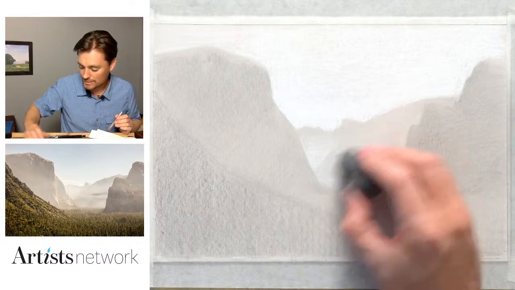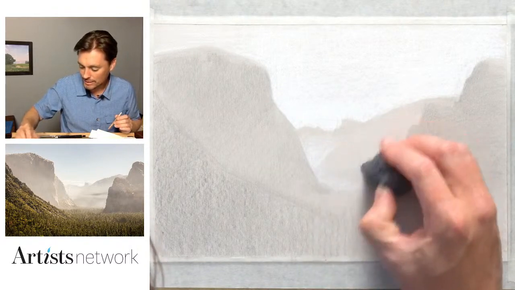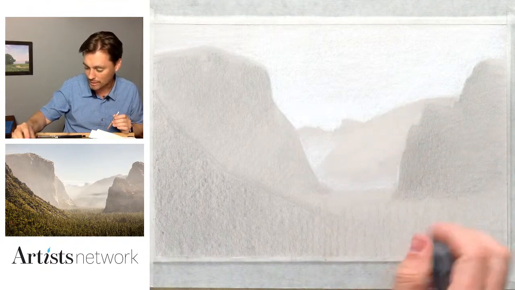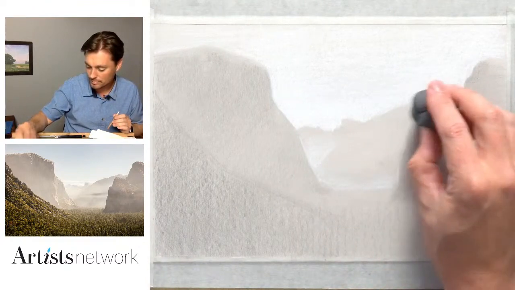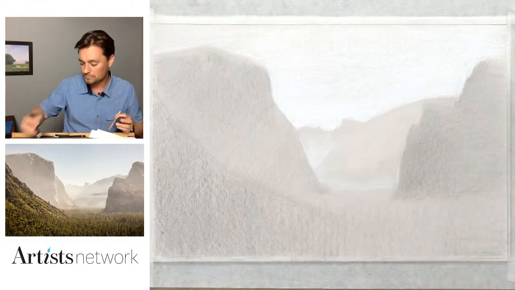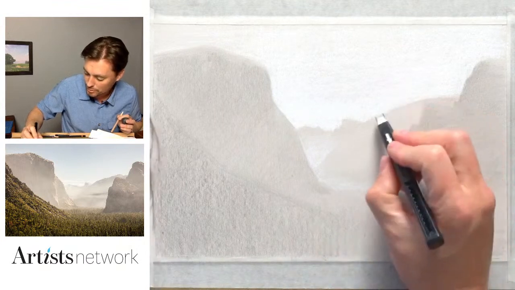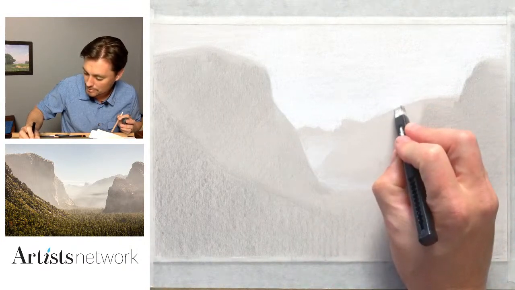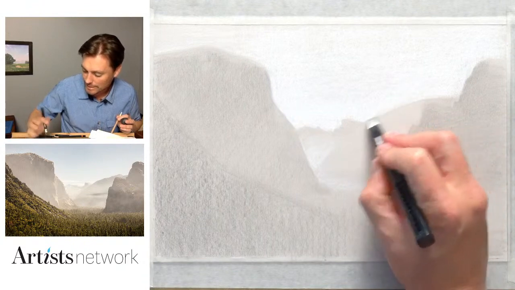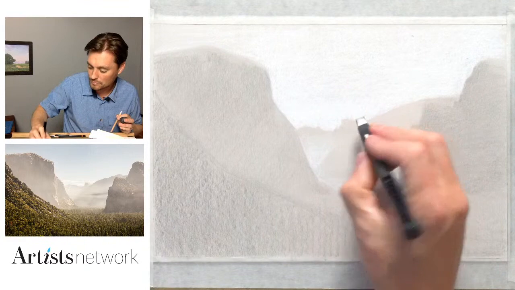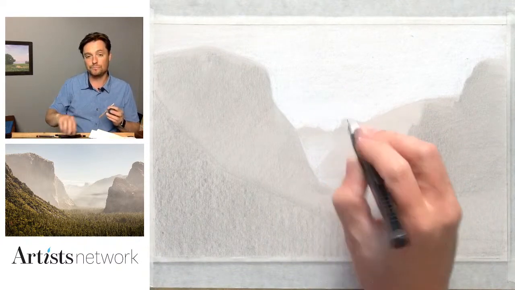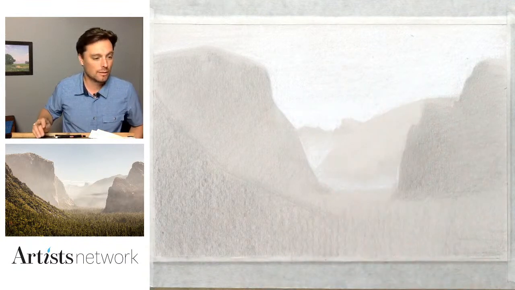So I'm just going to erase this down here. Now this large formation here is the natural tone of the paper. Early on we drew some marks in there, and now we're erasing it out. I may add some tone in there a little bit, but let's see.